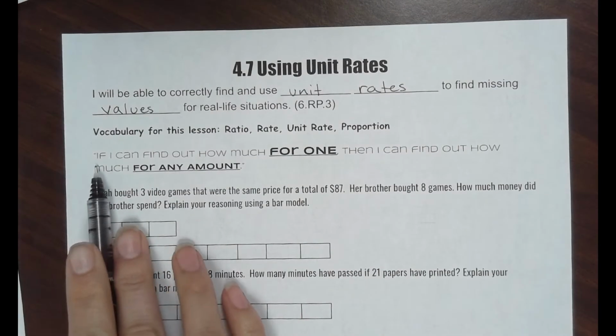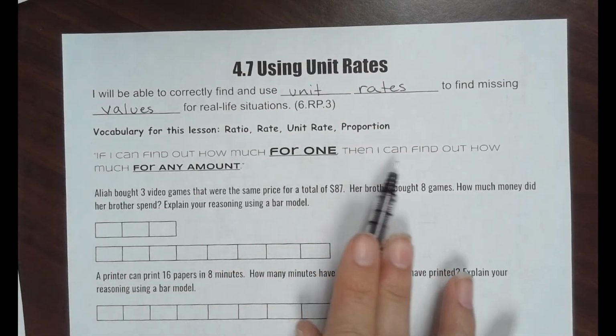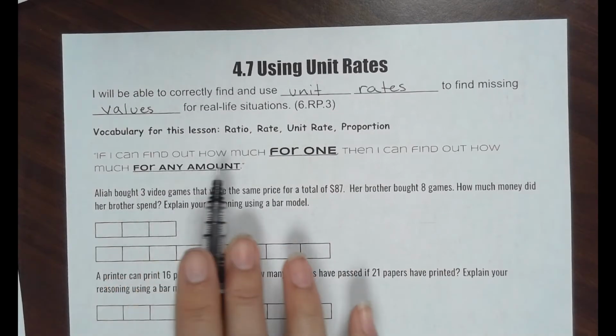So I want you to memorize this statement. If I can find out how much for one, then I can find out how much for any amount.